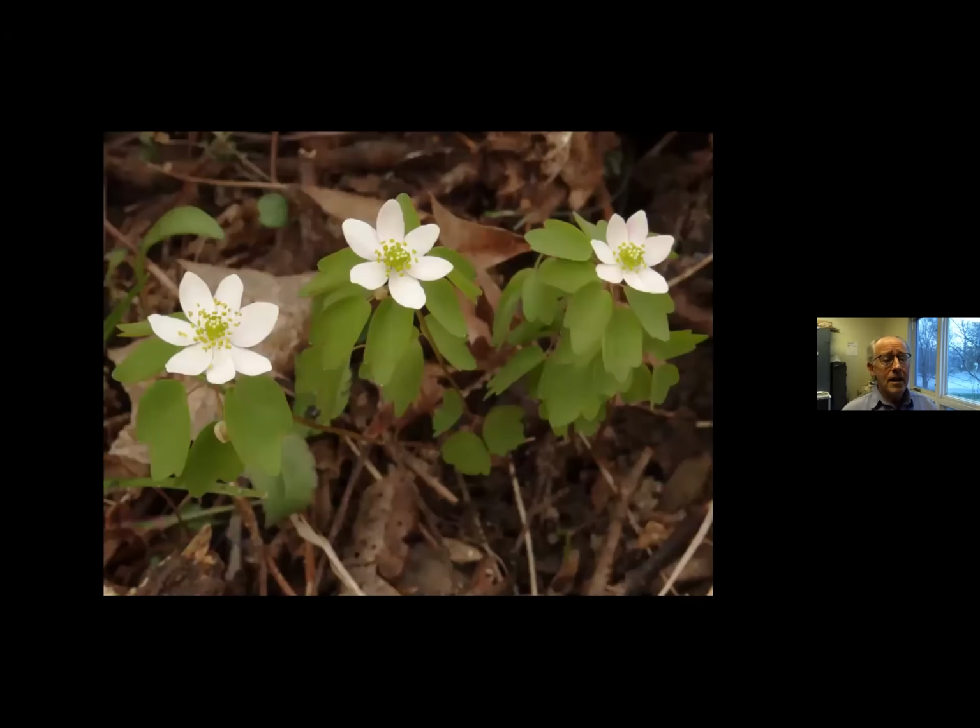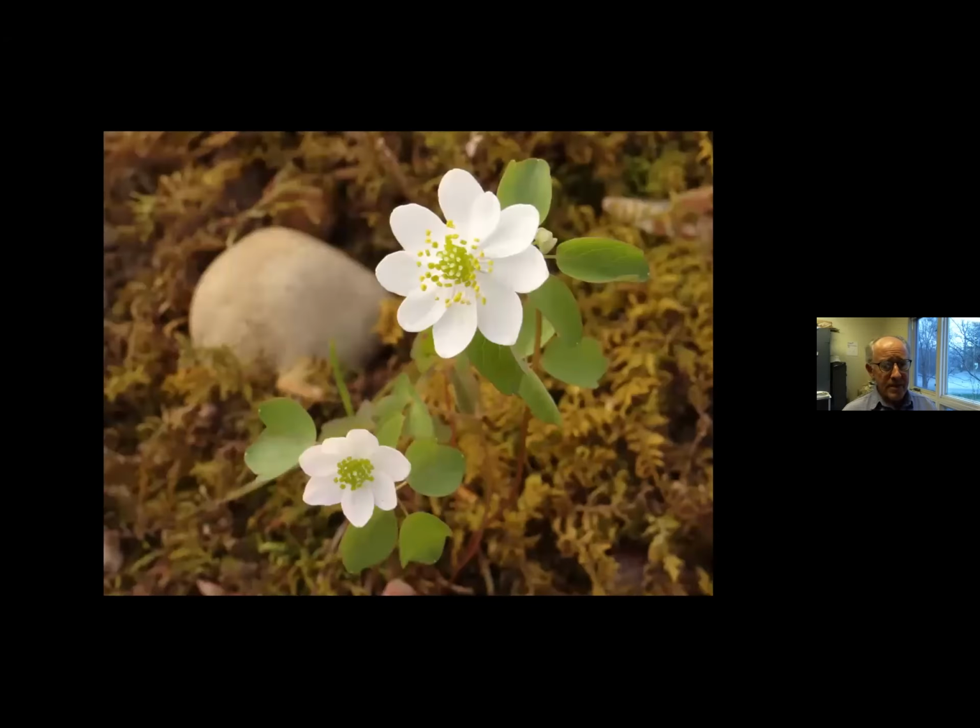Rue anemone, Thalictrum thalictroides, or you may know it by the old name Anemonella thalictroides. Again, dry oak woods, beautiful little early spring plant, very cheerful. Rue anemone.